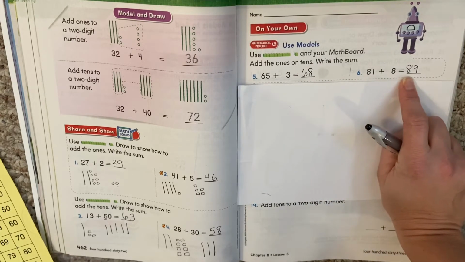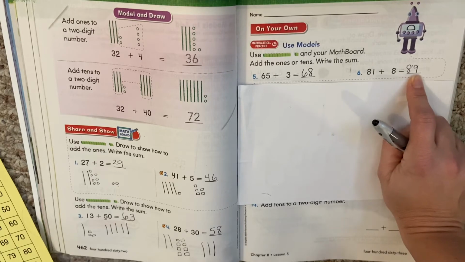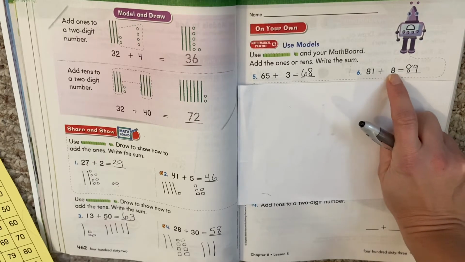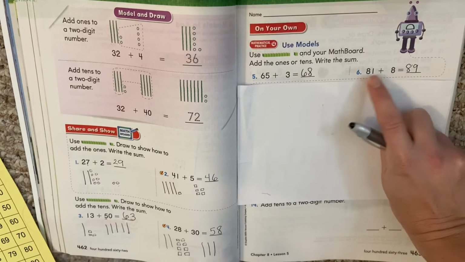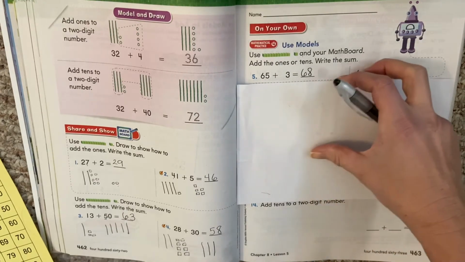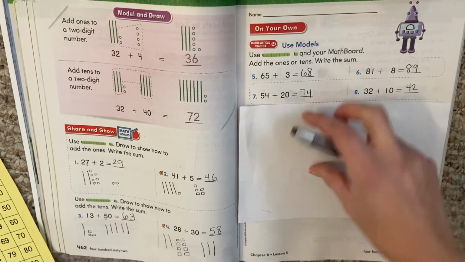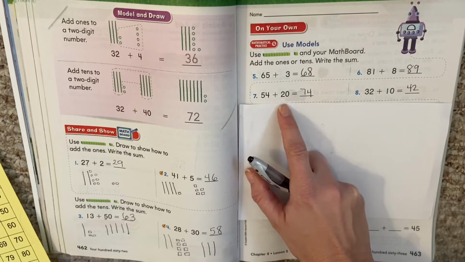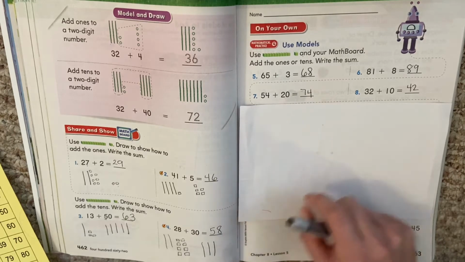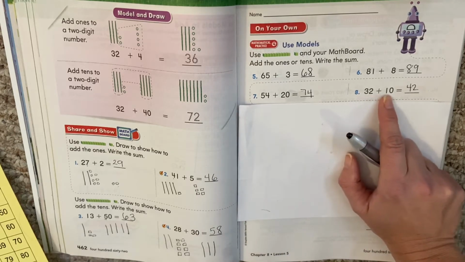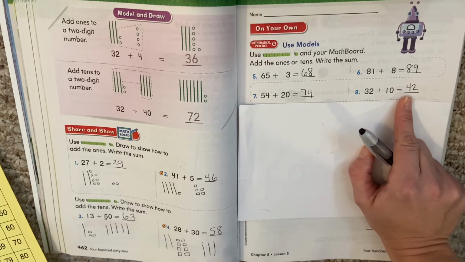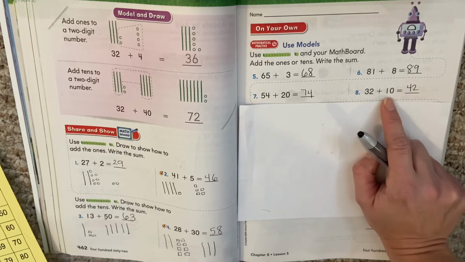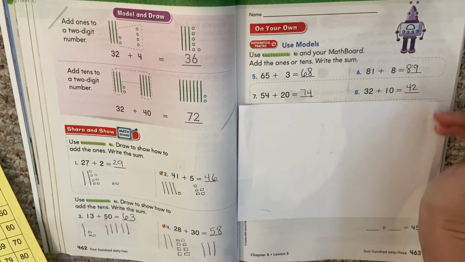You had 65, and then you drew 3 more, and together it's 68. 81 plus 8 equals 89. These were ones, so you should have drawn out 8 more, 81, and then 8 more ones. 54 plus 20 equals 74. This one, right? You had to draw more 10s. 32 plus 10 equals 42, right? 10, you had to add 10 more. So remember this one, right?